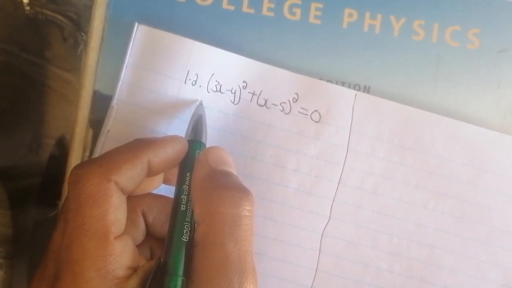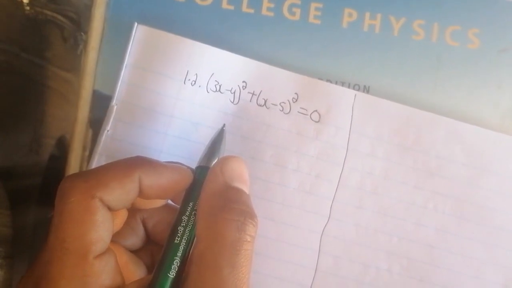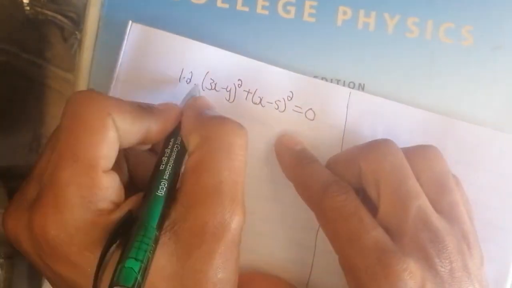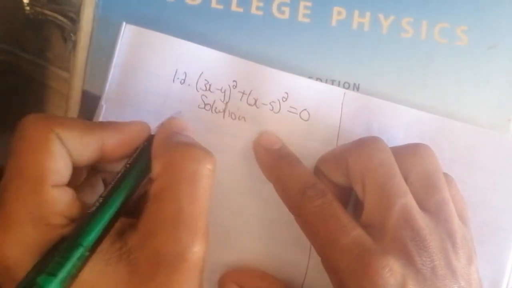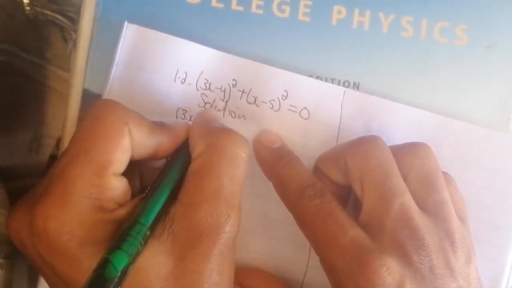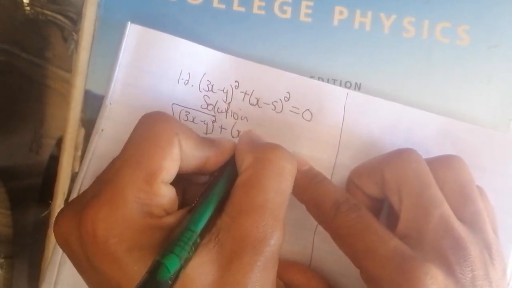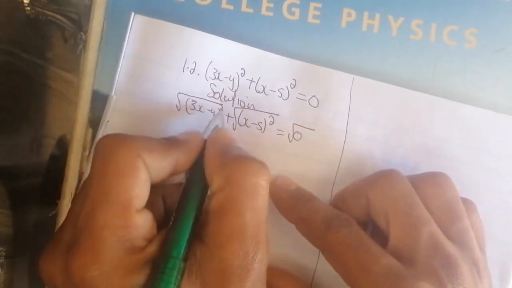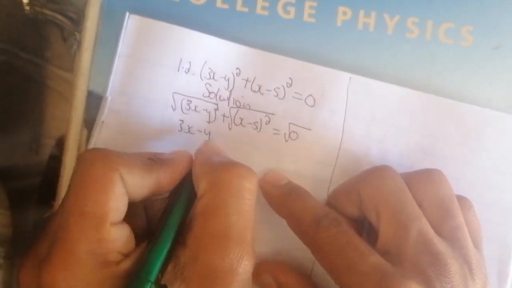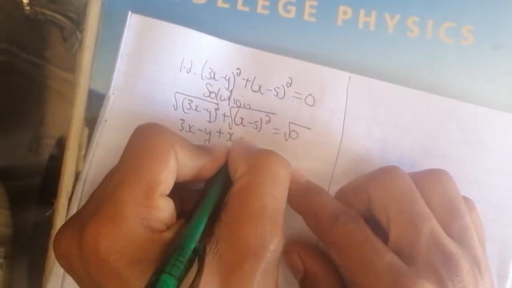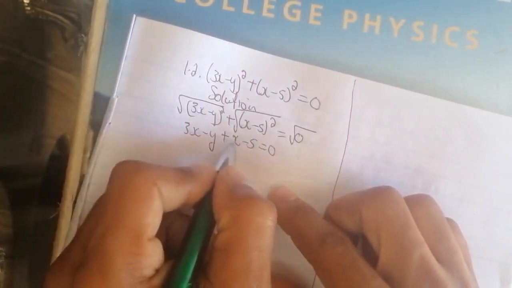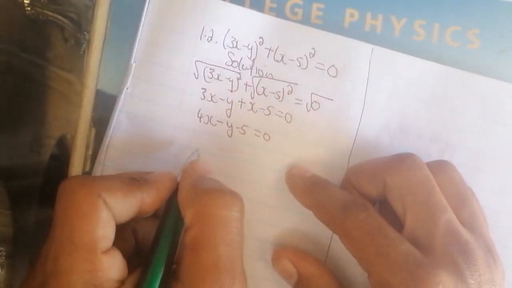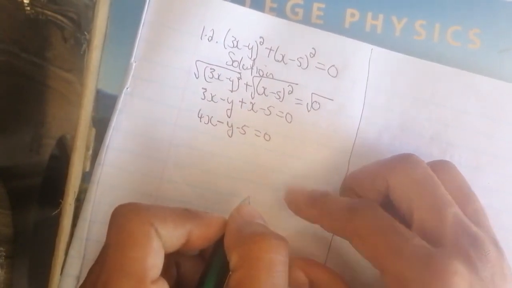Now if I was somebody, the first thing that I would do is say, okay, let me try and introduce the square root in everything. So I would say (3x minus y) squared plus (x minus 5) squared equals 0, square root. This is the first approach that I would have. 2 into this goes once, 3x minus y, plus this into this goes once, x minus 5, the square root of 0 is 0. Grouping the like terms, 4x minus y minus 5 equals 0, and this doesn't get me anywhere.